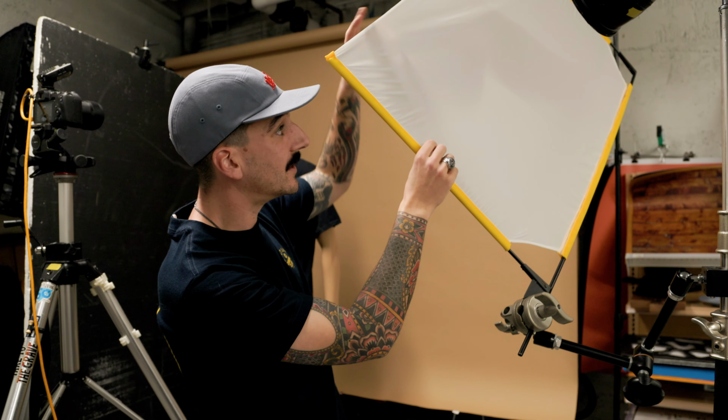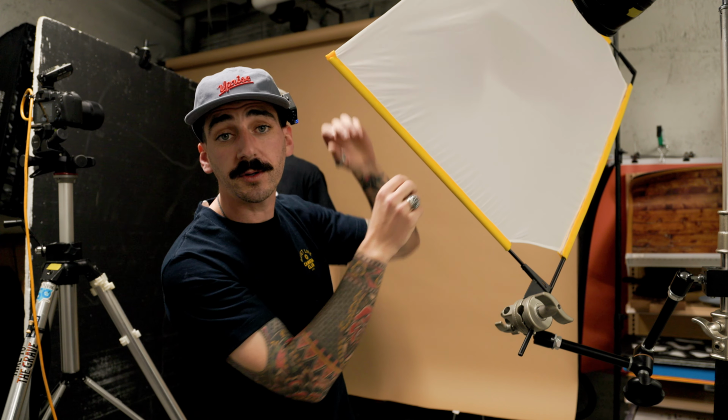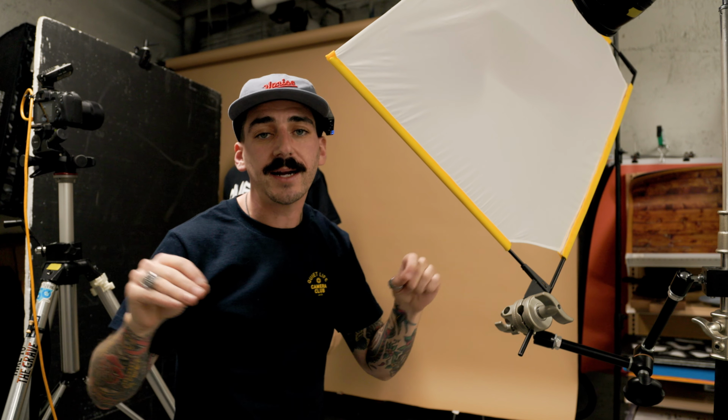One of the ways that's a little bit more specialist, but you can use a net instead of this piece of diffusion paper that just kind of takes away the intensity of the light without taking away any of the specularity of that light, if that's something that you want to achieve.